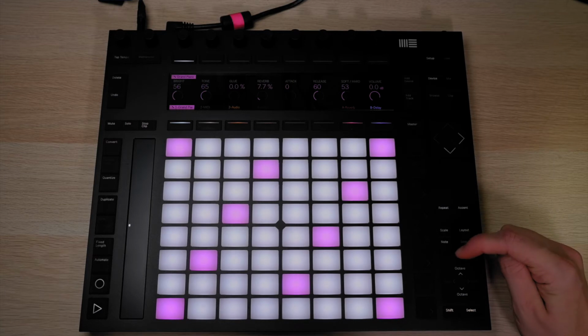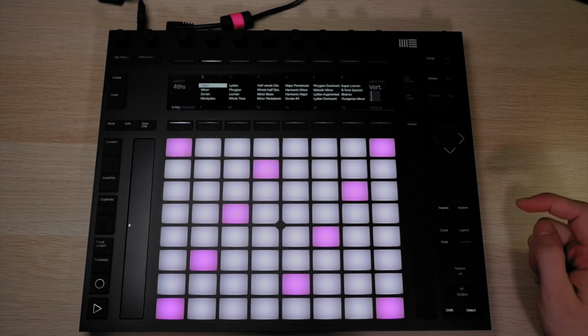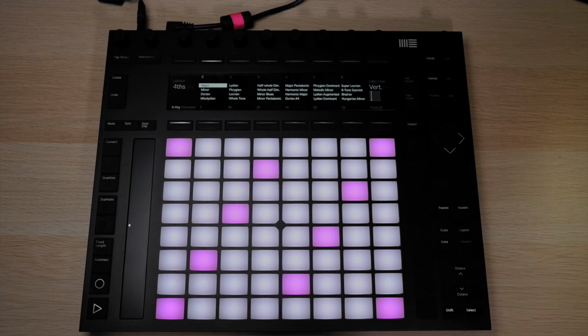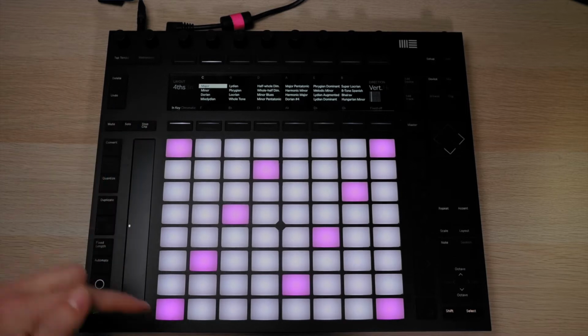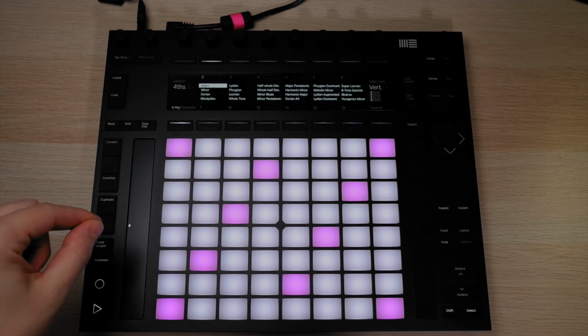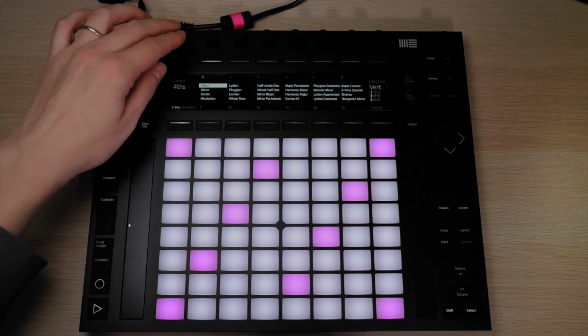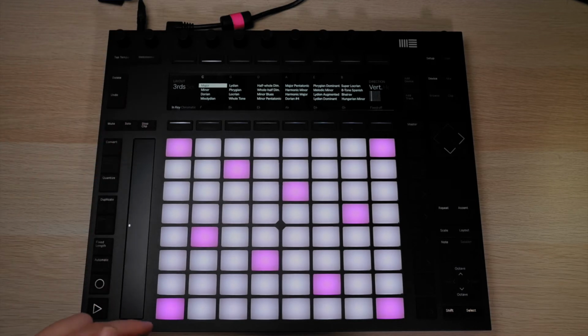So if you go to the button that's found directly above note, which is scale, notice our display has changed and given us some options that are all about this note mode here. So first one, if you see there is up here something that says fourths and thirds. That's how the notes are stacked vertically. So if I go up here and I change the dial to thirds, now the notes are stacked in thirds.